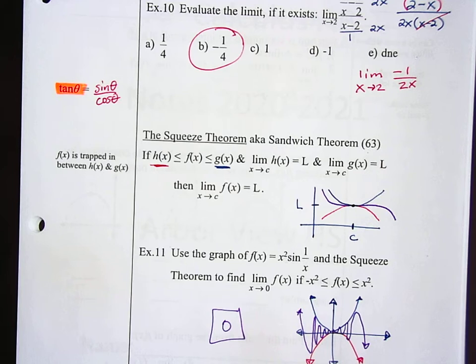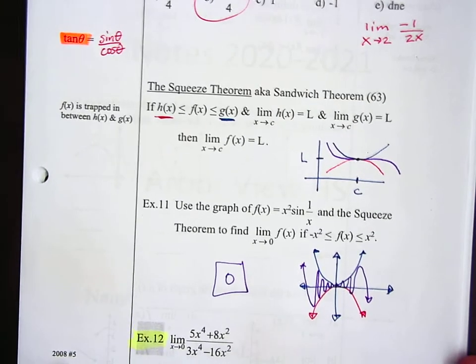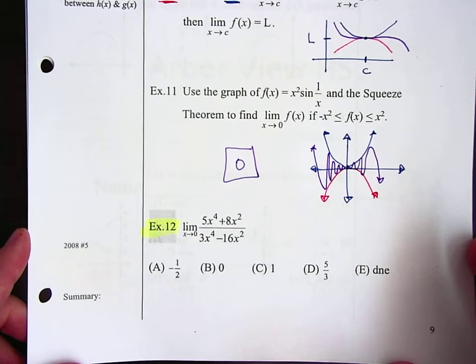And finally, wrapping this up, last example of the day. This is off the 2008. Was that not on the screen for that whole thing? That's awkward.